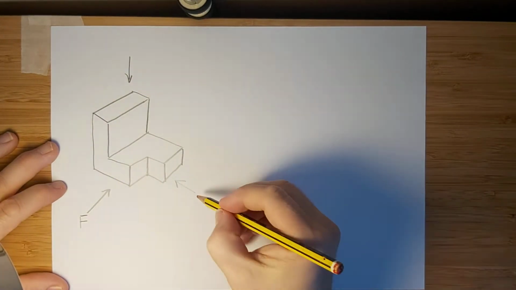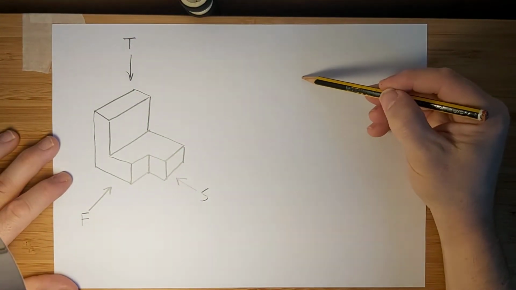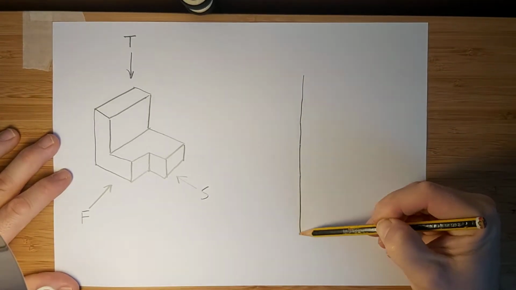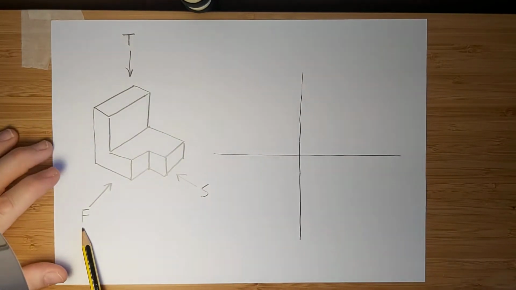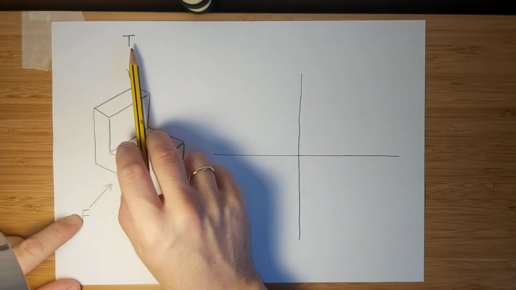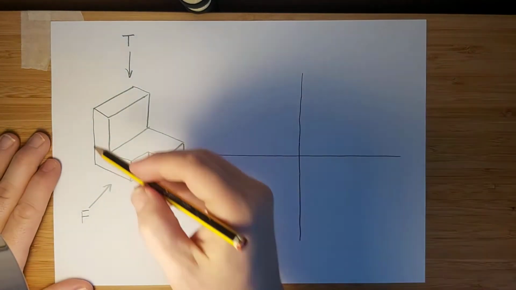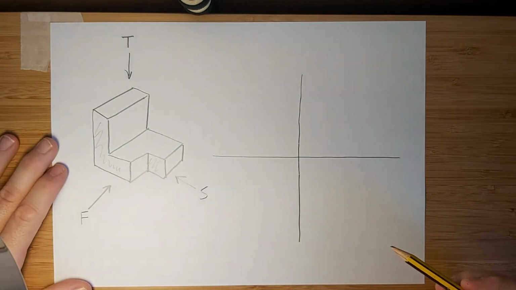Front view, side view, top view. We will draw a cross. And this is the front view, this is the right side view, and this is the top view. What can I see from the front view? Something like this, an L shape and a little square.